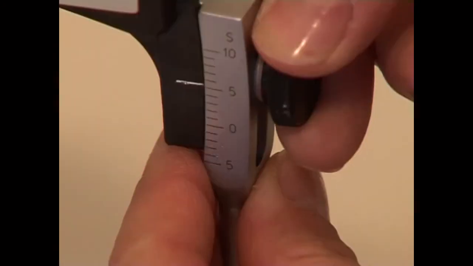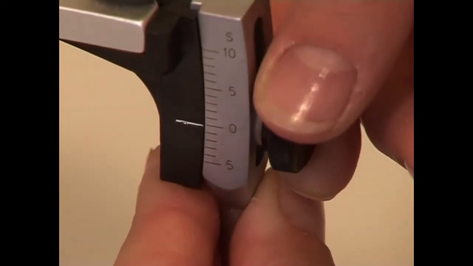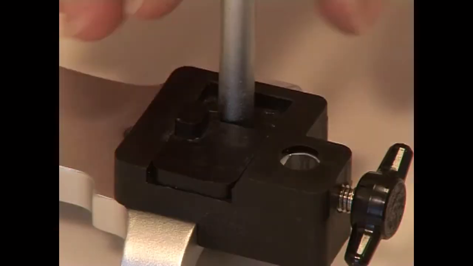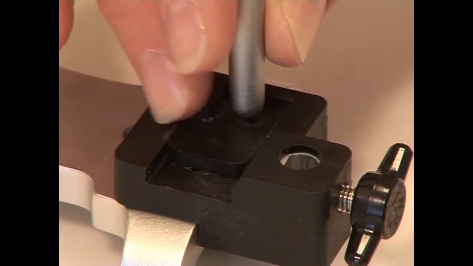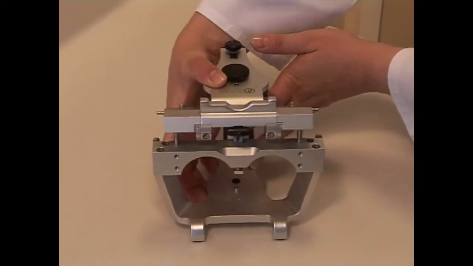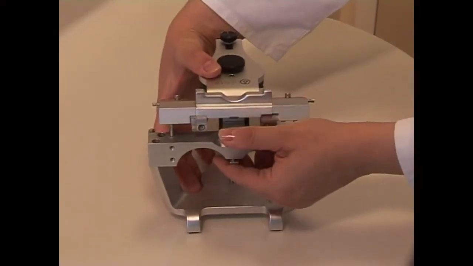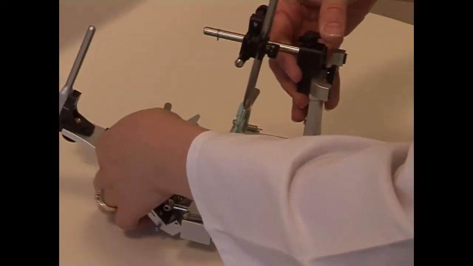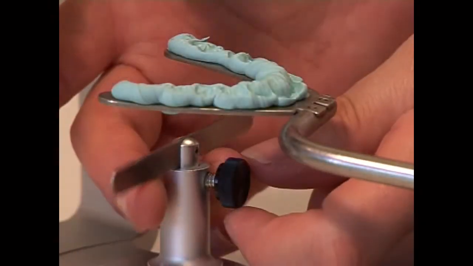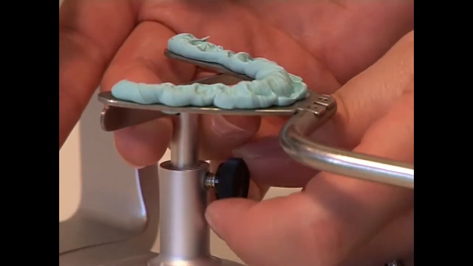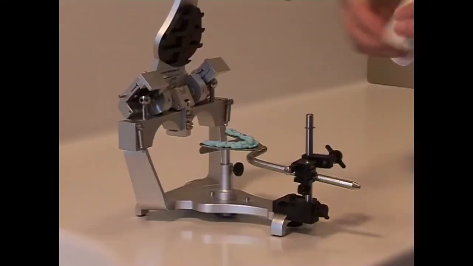Check the incisal pin is set to 0. If the mounting shoe is a plastic slider, make sure it supports the pin. Next, engage the centric latch to ensure the articulator opens and closes on a fixed axis. Stabilize the bite fork during mounting with a support jig attached to the lower member.